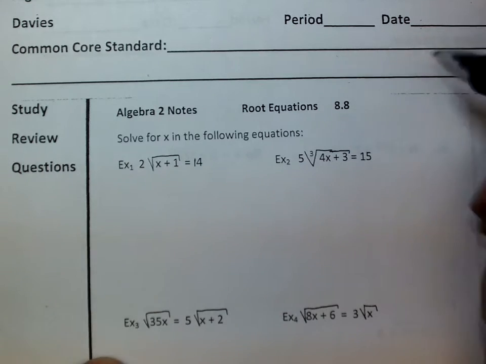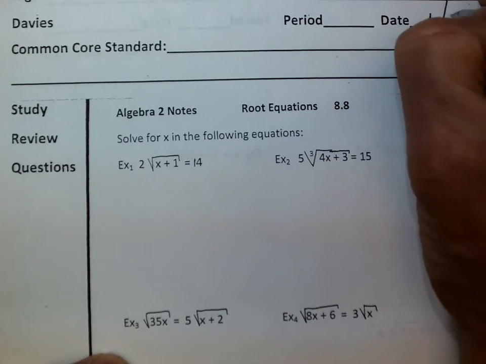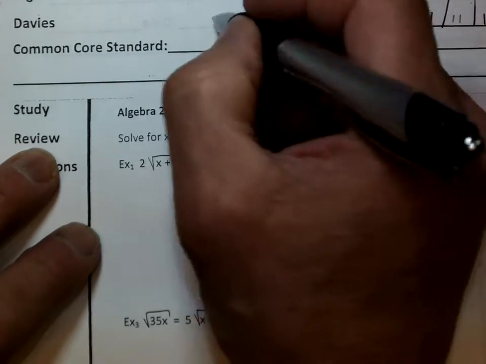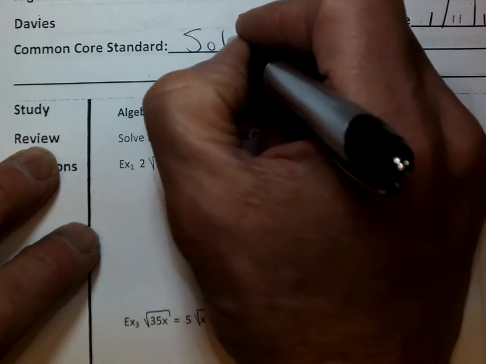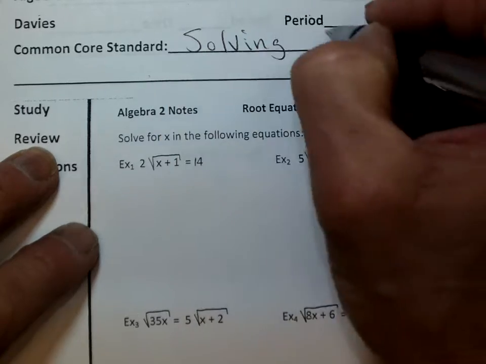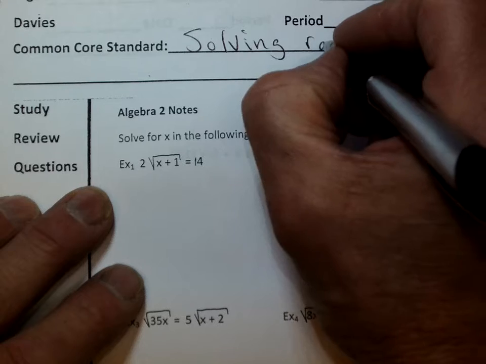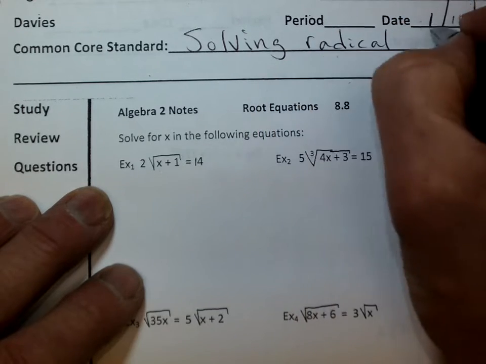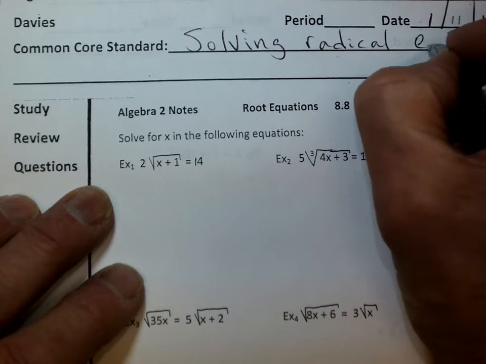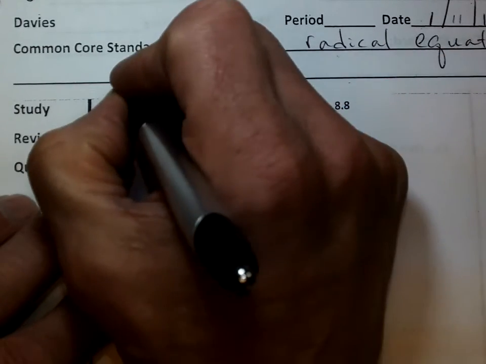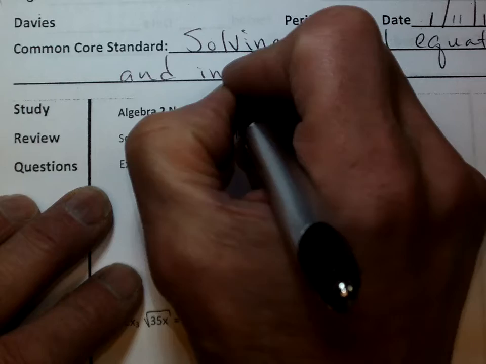Okay, today's date is 1/11/18. Common Core Standard is really we're going to be solving radical equations and inequalities.